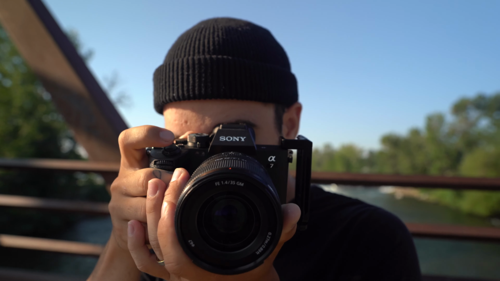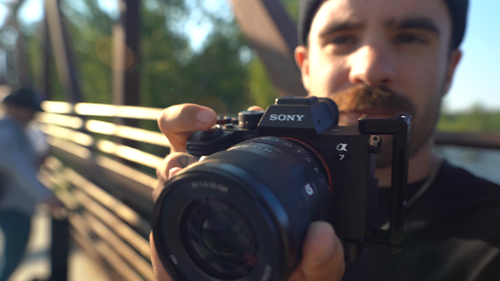Now get out there with your camera and try all these different focus settings. See which ones you prefer, which ones you dislike, and which ones work better in different scenarios. The more you get outside and shoot, the better you'll understand your camera.